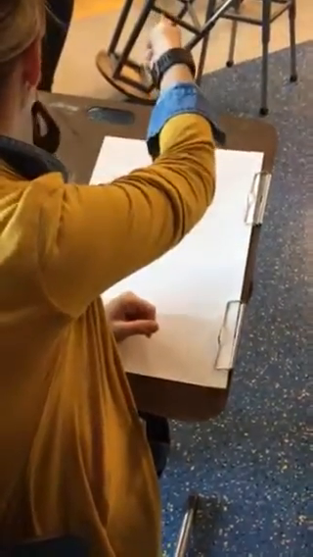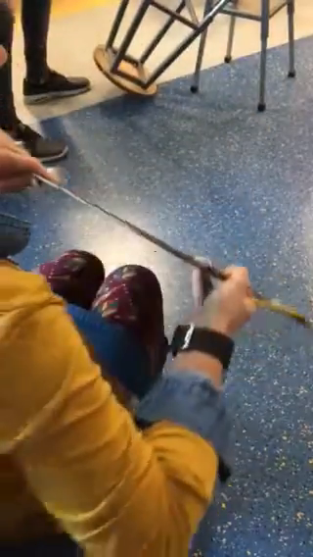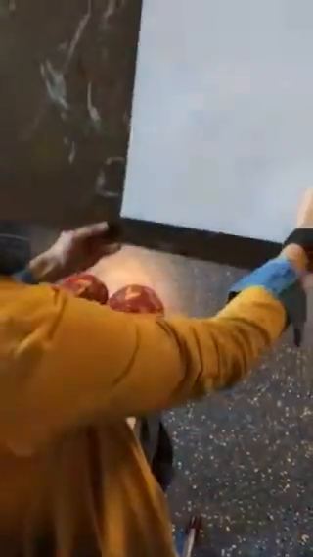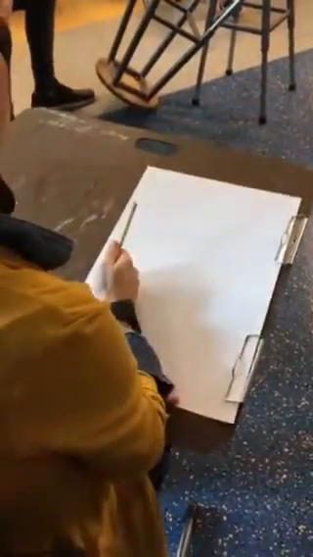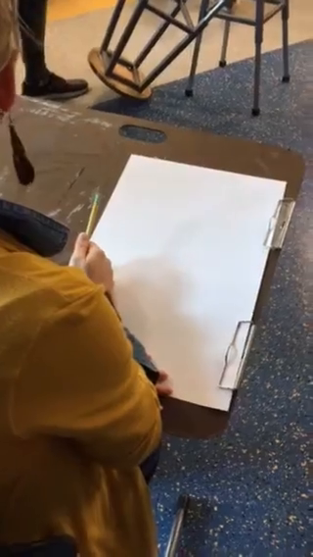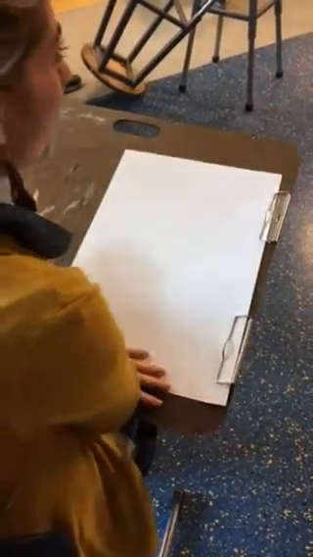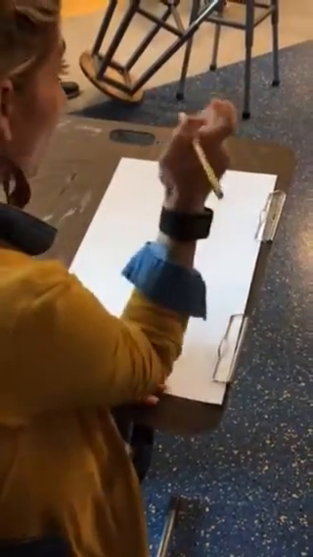All right, so for your final, you guys are gonna be drawing the stools that are right here in front of you. It is going to fill up this entire piece of paper. Okay? Remember that negative space is the area around the object, or the air around it.